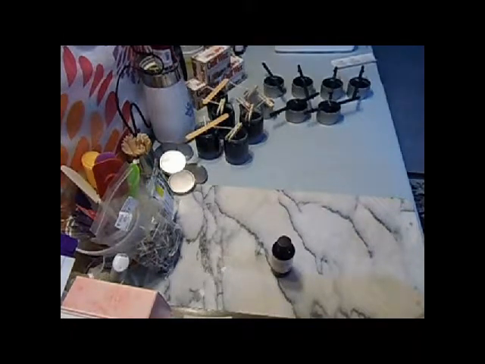But for a test, light it and see how it burns and what it smells like. Depending on the essential oil you choose, because there are a lot of them out there, the scent throws differently, and it depends if you're using paraffin or soy wax. But you'd want to do a test burn first.